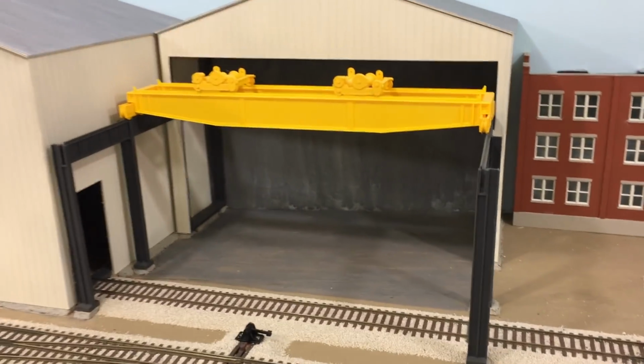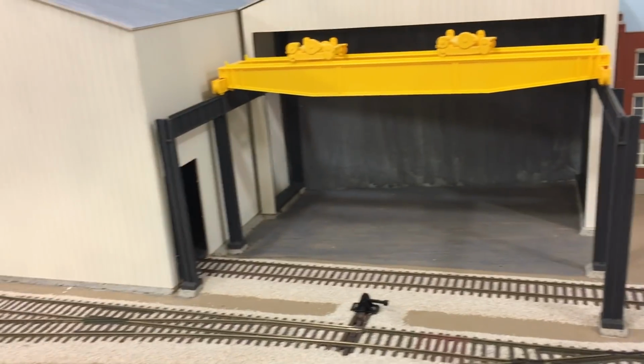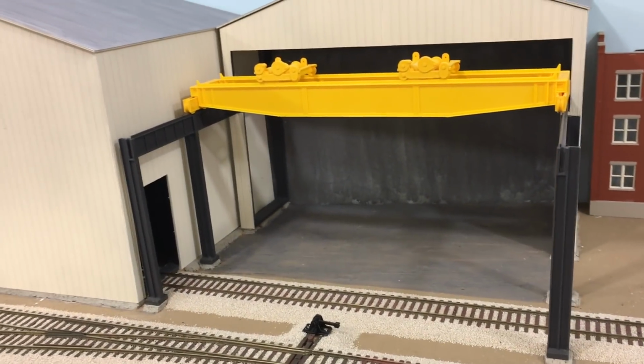And someday we'll get some detail in there. Lots of opportunity for bits and pieces of structural steel and formwork.